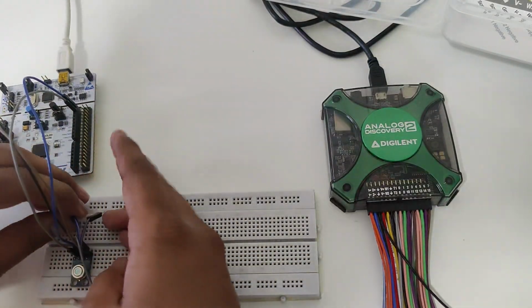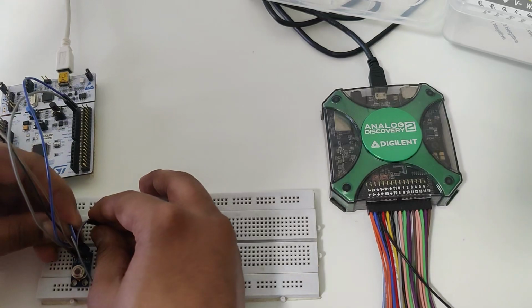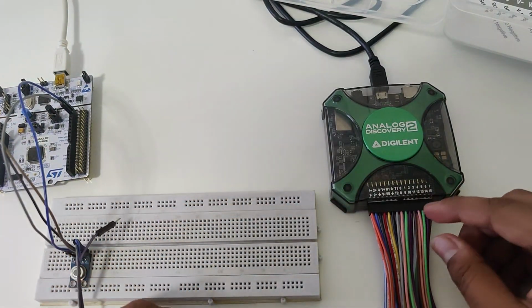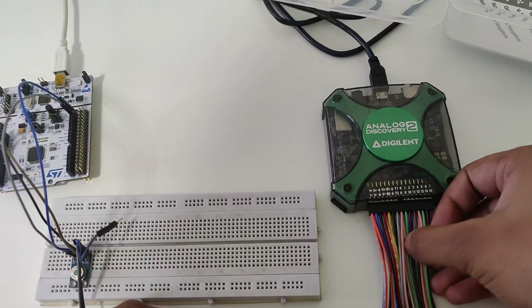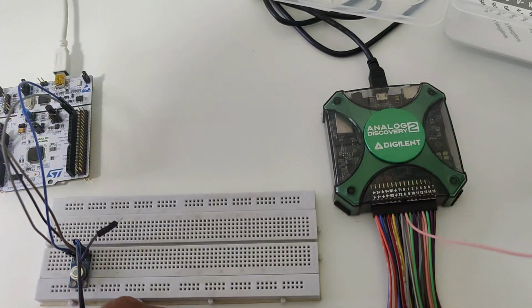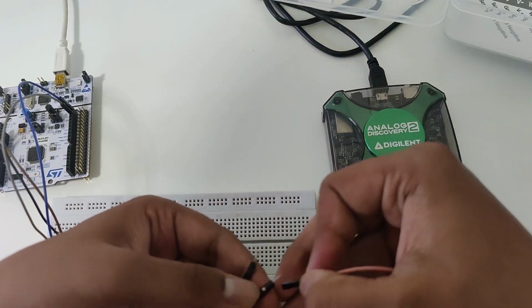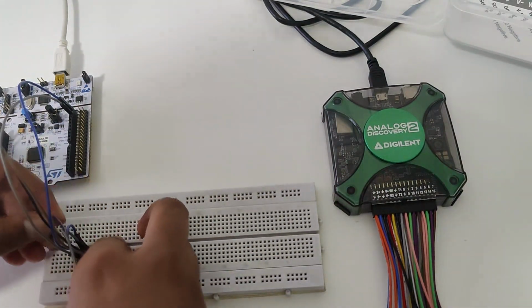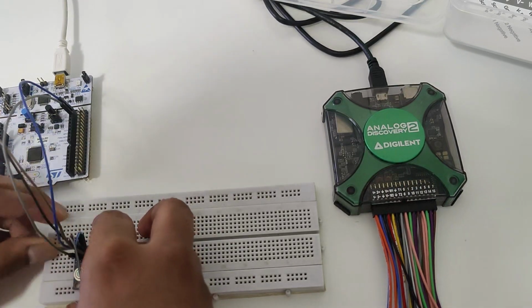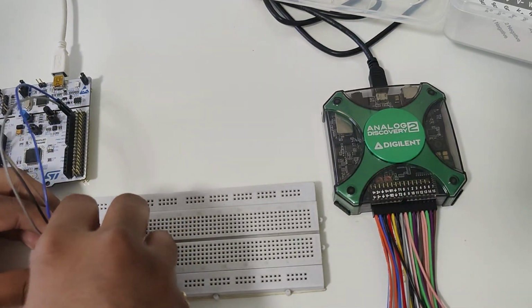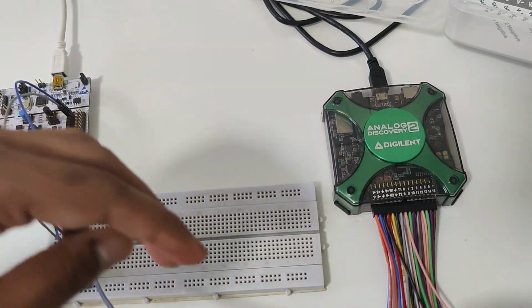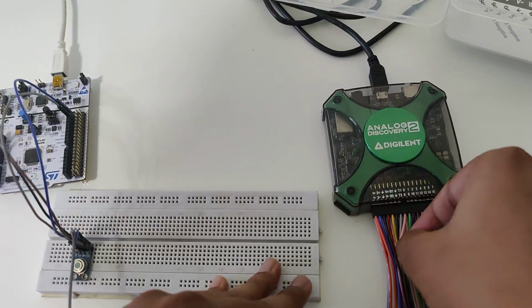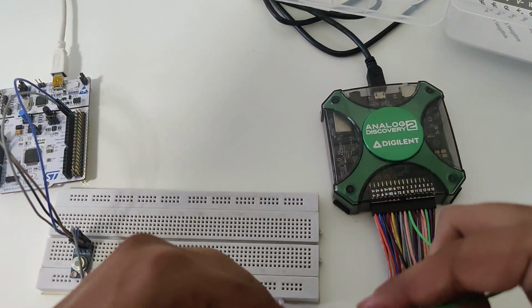Now I will connect the clock, which is the blue one over here, and then I'll use one of the digital pins. So pink over here goes to clock, and then I will connect the data, which is the purple or violet, I would say, and that goes to digital pin 1.